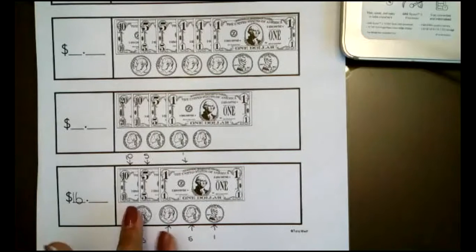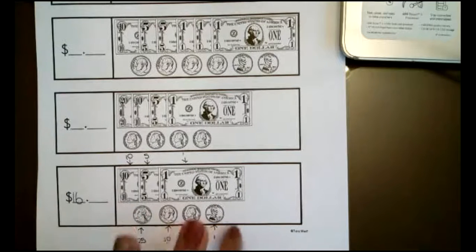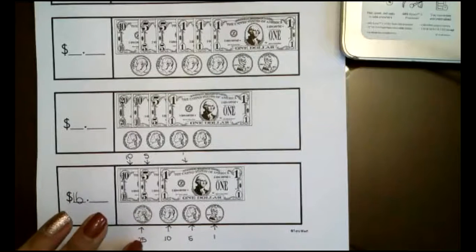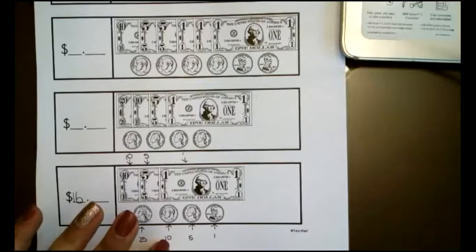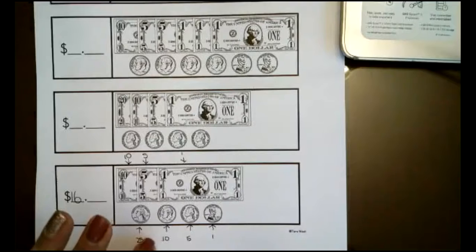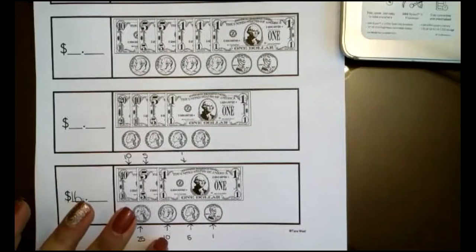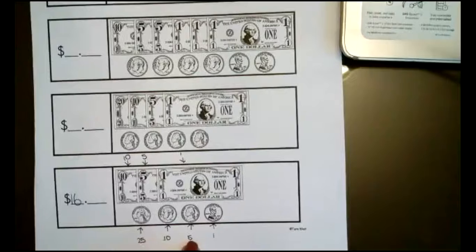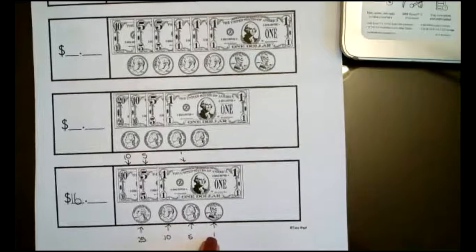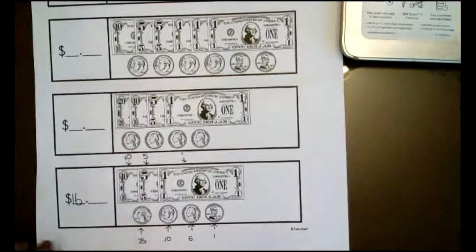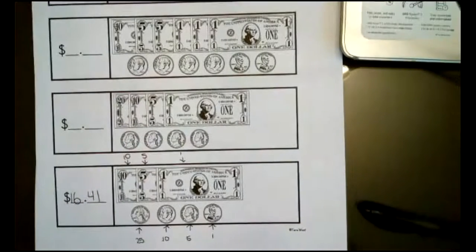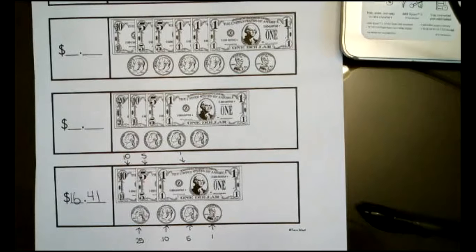Remember, we need to make sure they're ordered from greatest value to least value to make it easier to count. So we have 25 plus 10, so 25, then 35, plus 5 is 40. And then if we add 1, it is 41. So our answer would be $16.41.